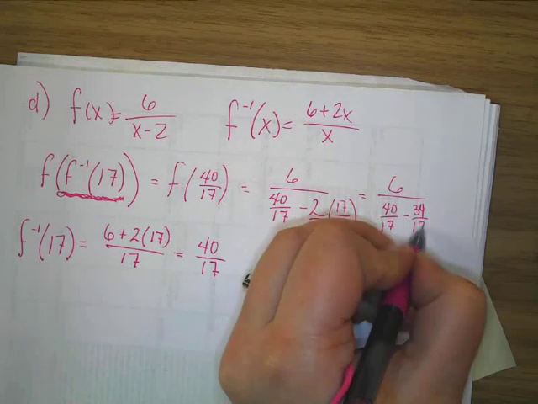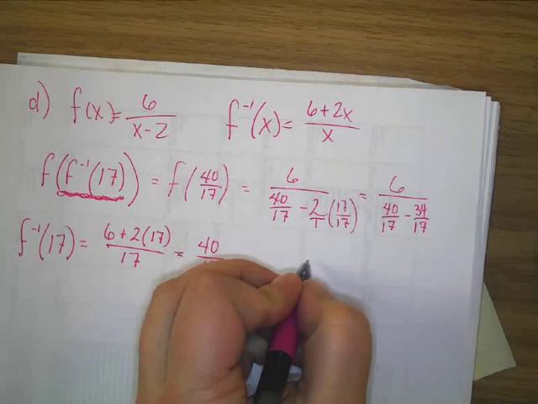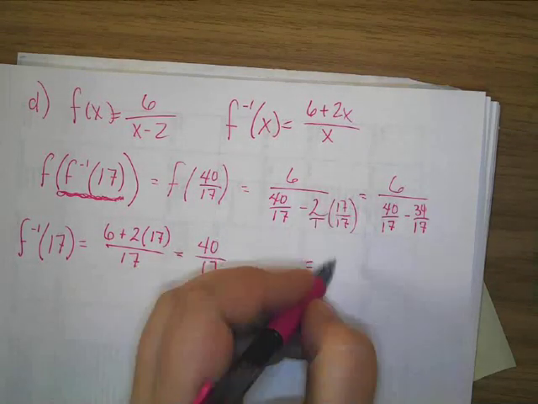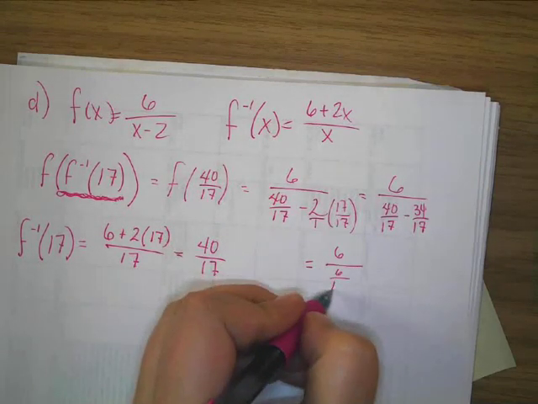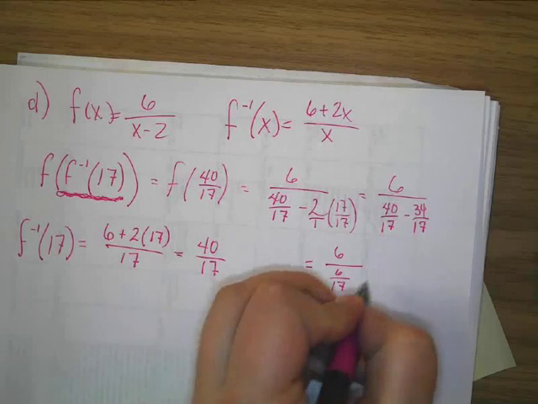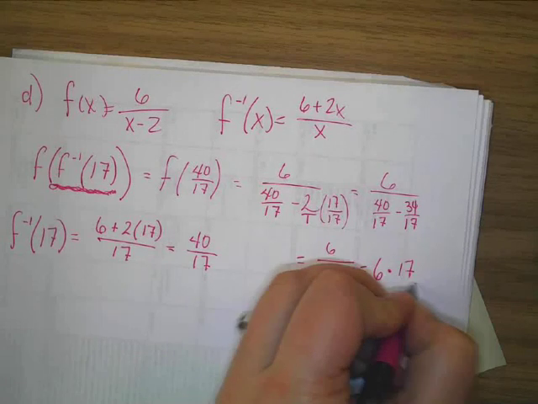Oh my gosh, this actually turns out nice. Check this out. You guys are going to be mind blown. So it's 6 over 6/17. Keep the top the same, take the bottom, flip and multiply.